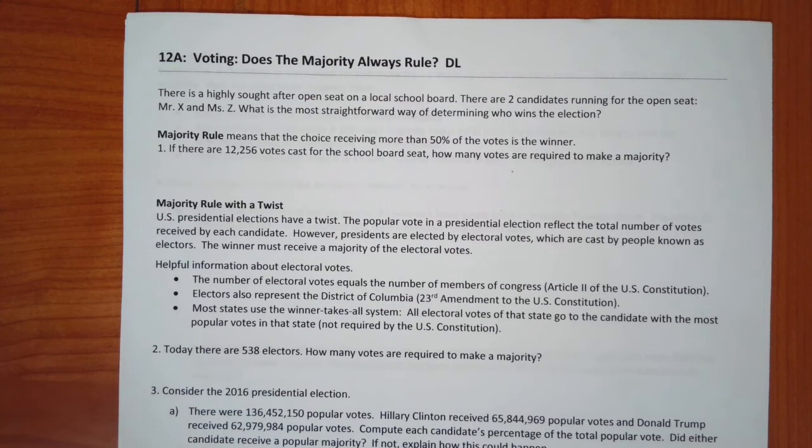Let's talk about any particular election. Here we're looking at a seat on the school board. There are two candidates running for the open seat, Mr. X and Miss Z. What is the most straightforward way of determining who wins the election?